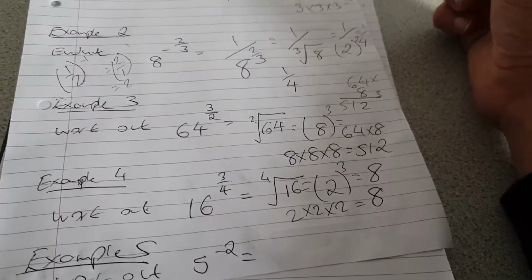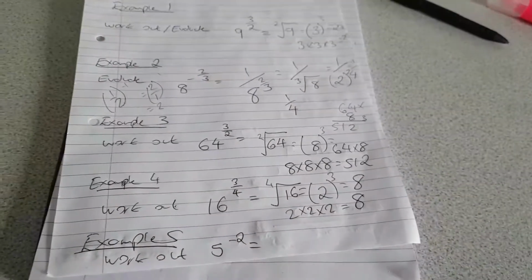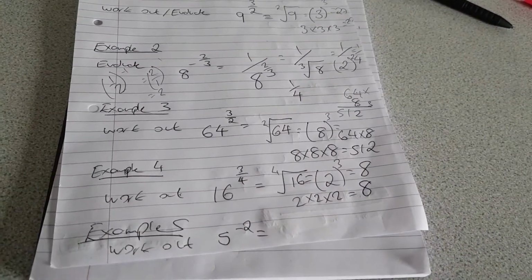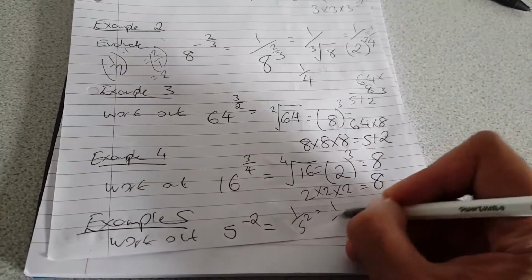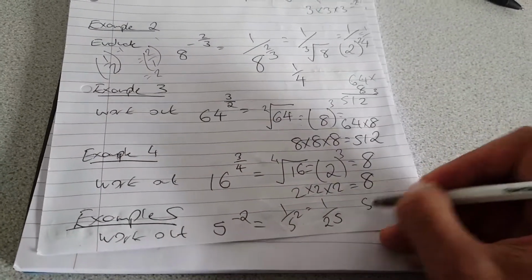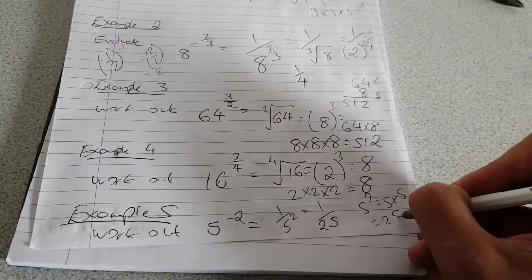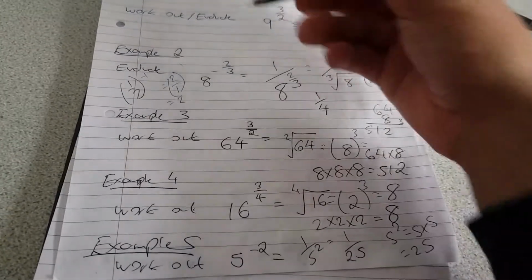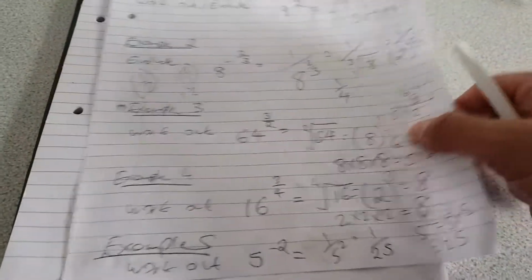These will be aimed at non-calculator questions in exams. 5 to the power minus 2 is 1 over 5 squared, which is going to be 1 over 25. Remember that 5 squared means 5 times 5, which is 25. When it says work out or evaluate, it means it wants you to work it out. Again, practice your square and cube numbers.